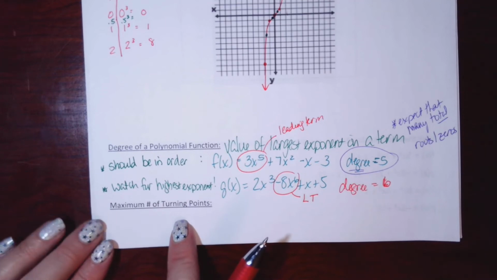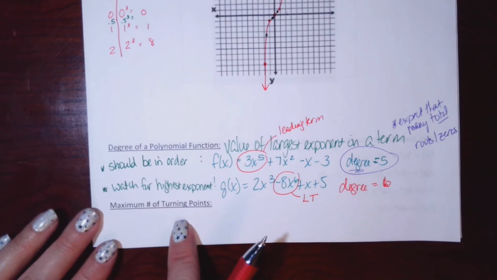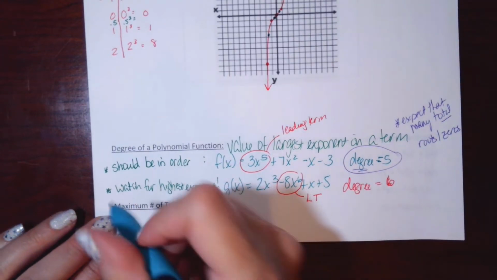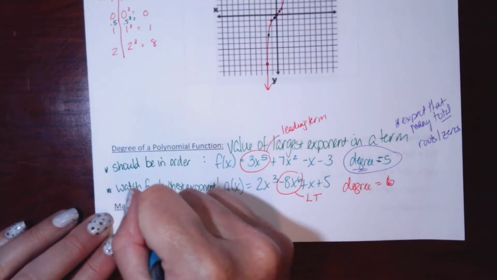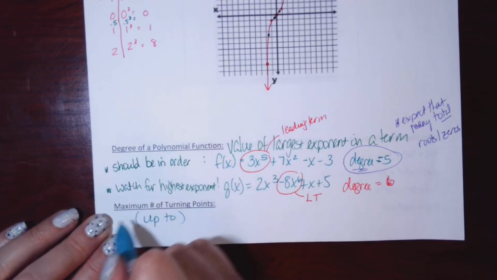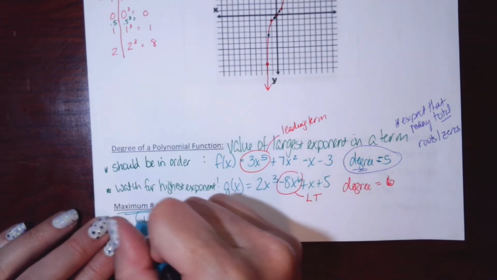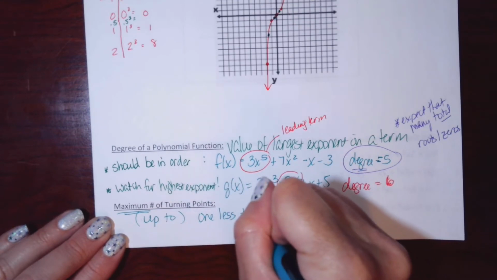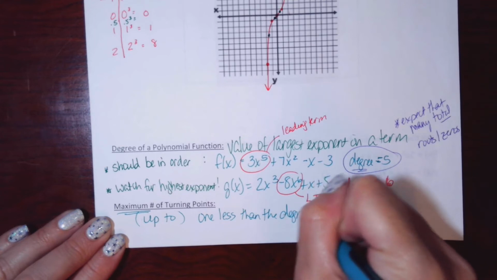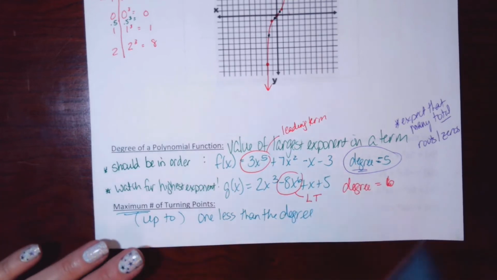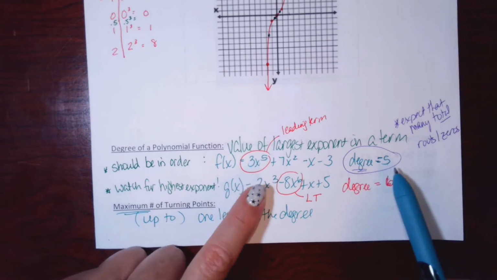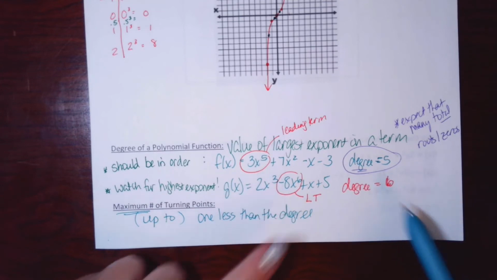Now, maximum number of turning points. Remember, that was one of our characteristics. The maximum number of turning points is equal to, or up to, the maximum number tells me that's the most. So it can turn up to 1 less than the degree of the polynomial function. So this polynomial function with degree 5 can turn up to 4 times. This polynomial function, degree 6, can turn up to 5 turns.